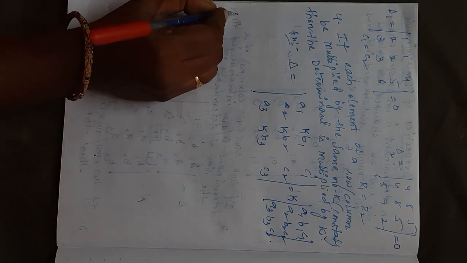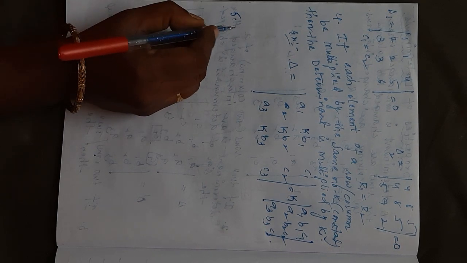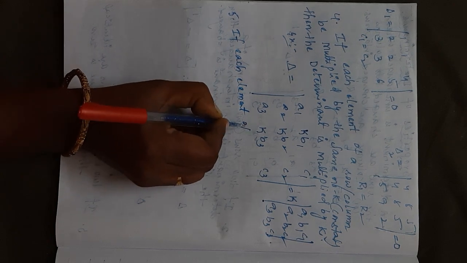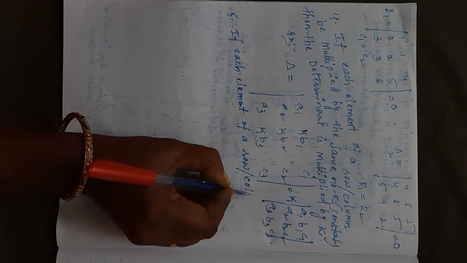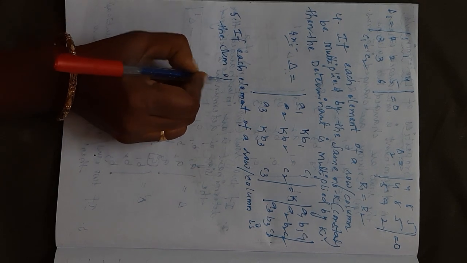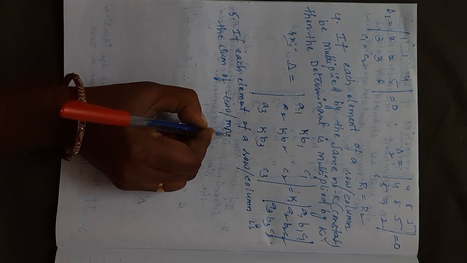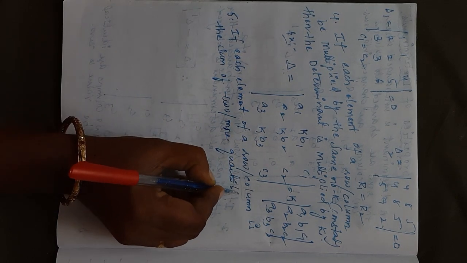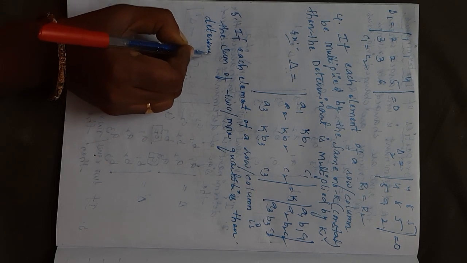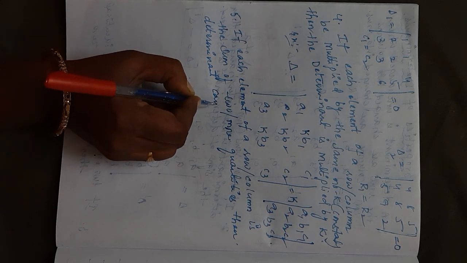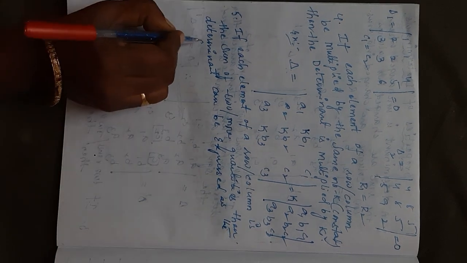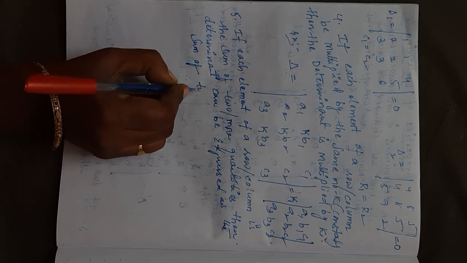Next, our fifth property is: if each element of a row or a column is the sum of two or more quantities, then the determinant can be expressed as the sum of two or more determinants.